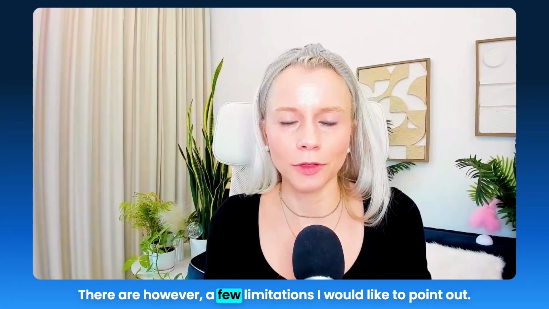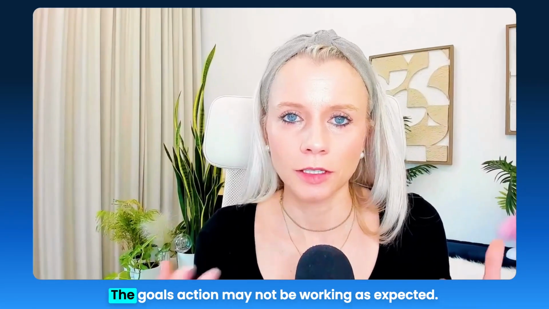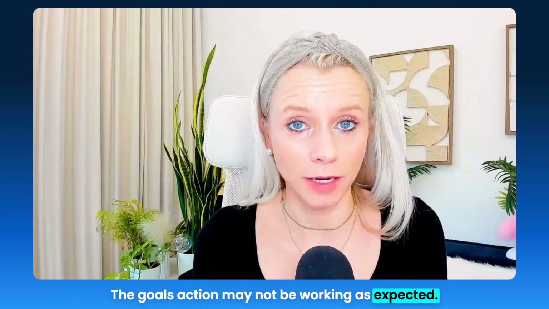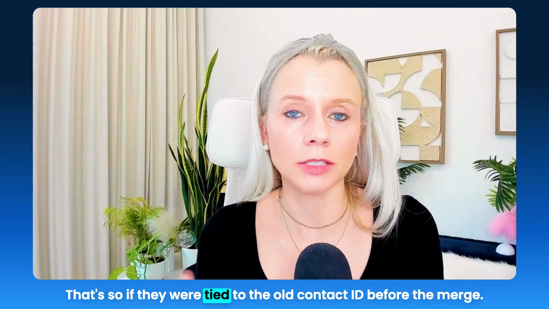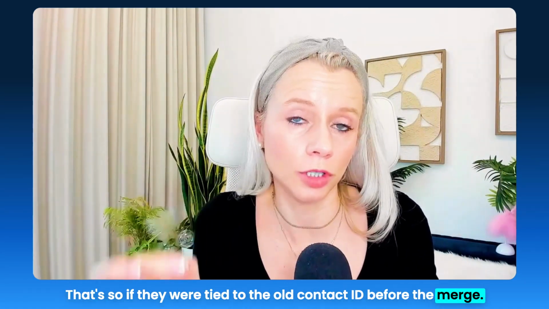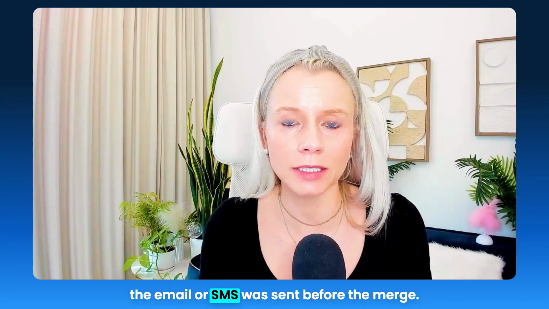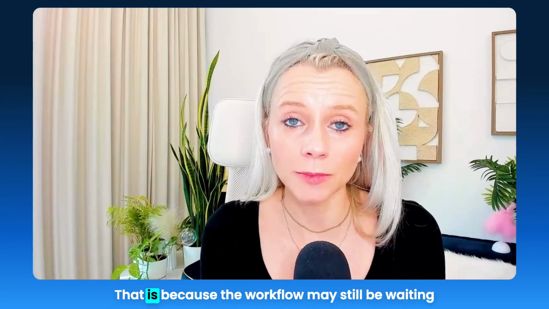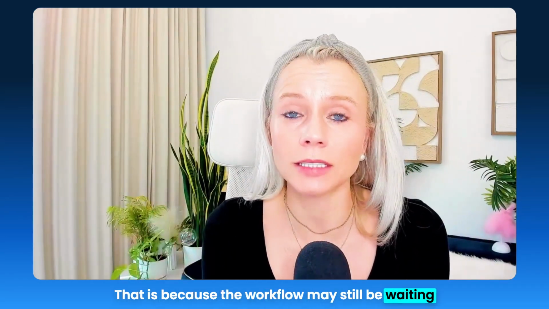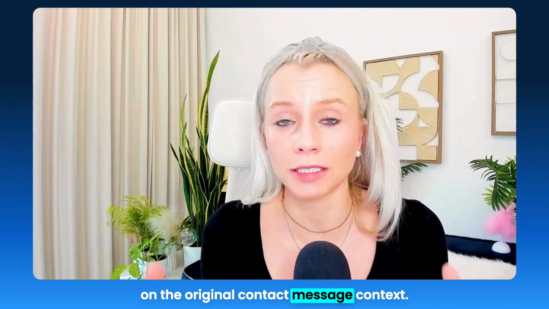There are, however, a few limitations I would like to point out. The goals action may not be working as expected. That's so if they were tied to the old contact ID before the merge. The wait for reply step can also be affected if the email or SMS was sent before the merge. That is because the workflow may still be waiting on the original contact message context.